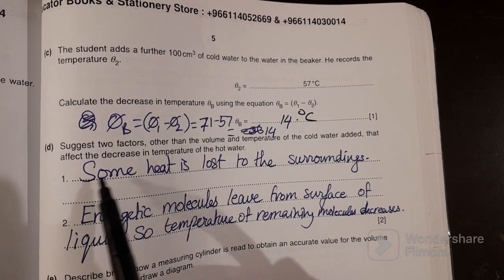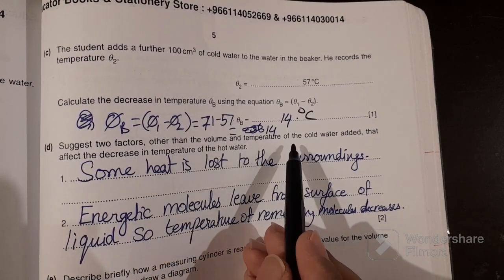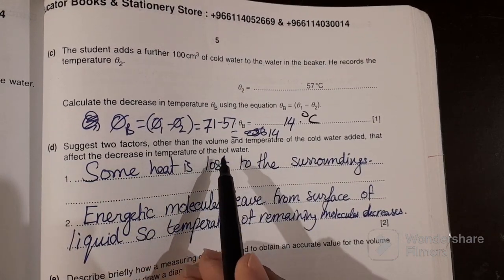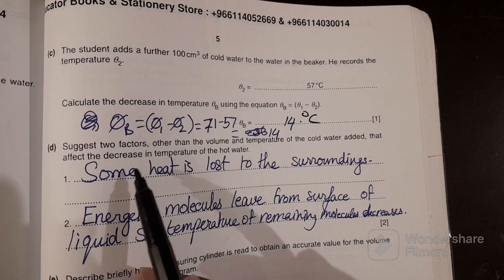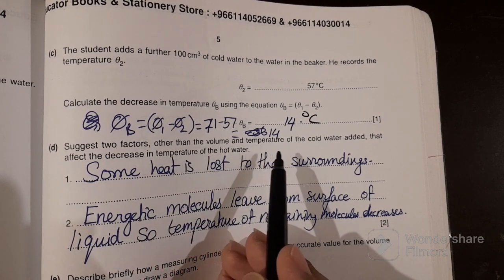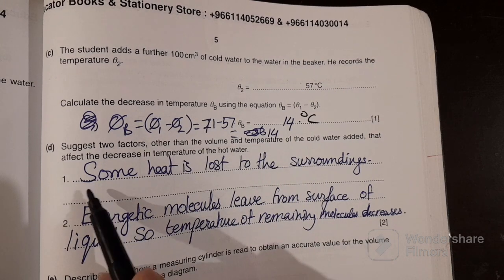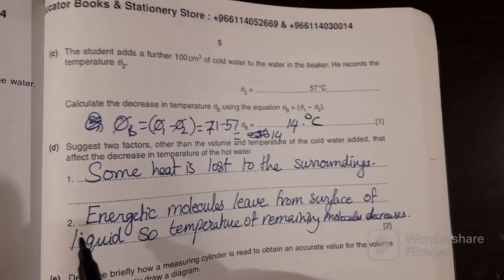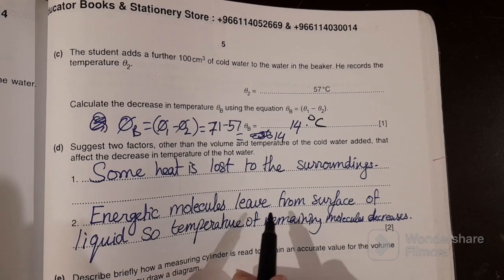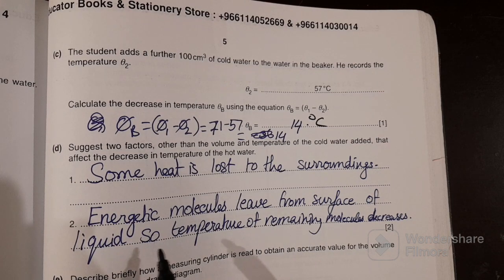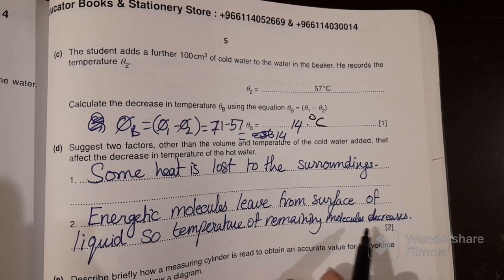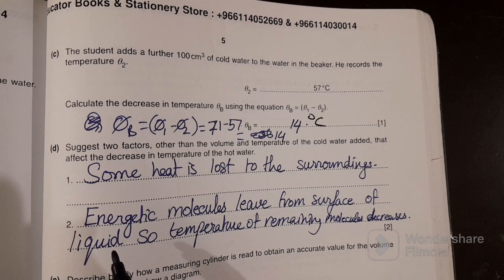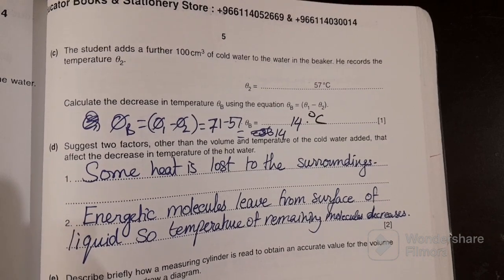Part D states suggest two factors other than the volume and temperature of the cold water added that affect the decrease in temperature of the hot water. So two factors can be, first, some heat is lost to the surroundings. Second, energetic molecules leave from the surface of the liquid, so the temperature of the remaining molecules decreases. So these are two factors that affect the decrease in temperature of the hot water.